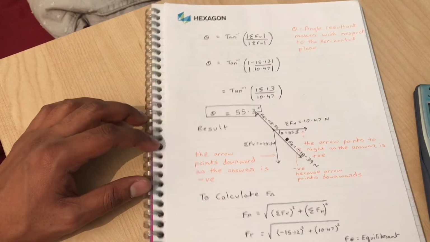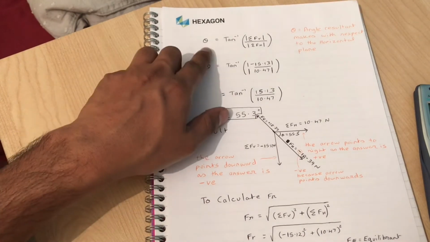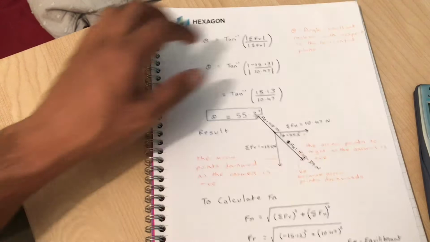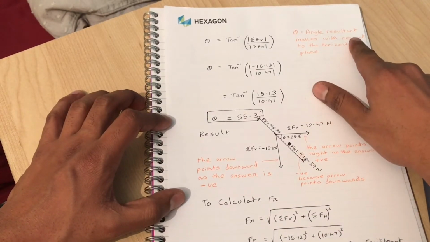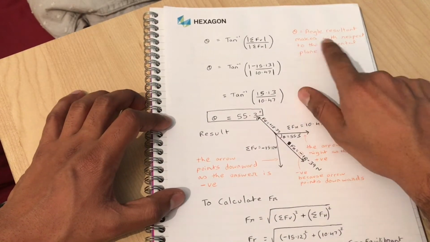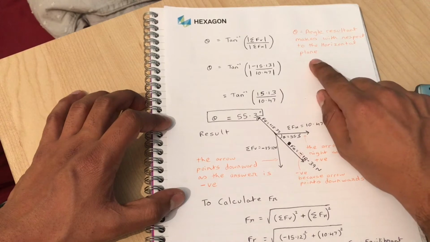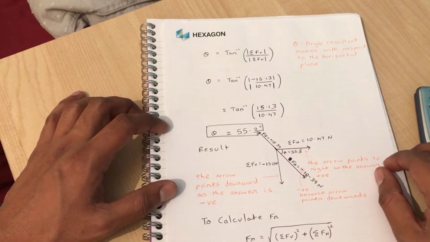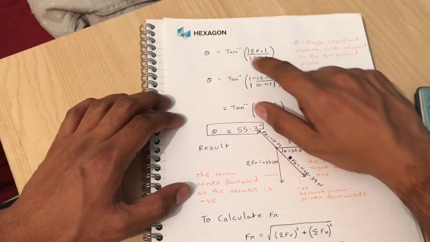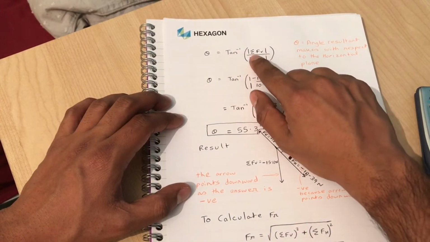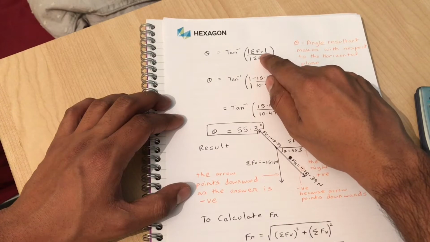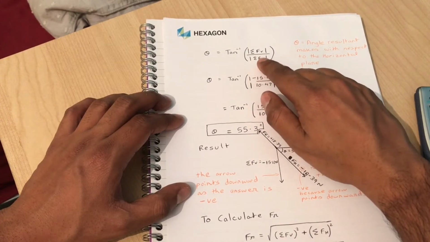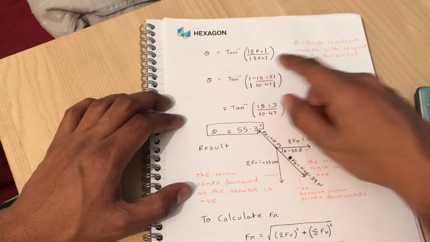Right, now that we have found the summation of the vertical and the horizontal component of all the forces, we are going to concentrate on finding the angle of inclination, which is theta. Theta is the angle the resultant makes with respect to the horizontal plane always. So what is the formula to find the angle theta? The formula is tan inverse of summation of all of the vertical forces over summation of all of the horizontal forces.